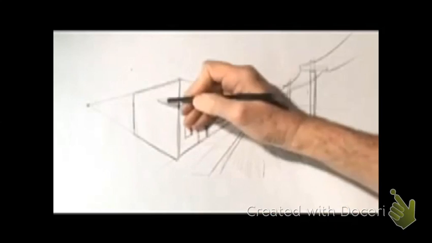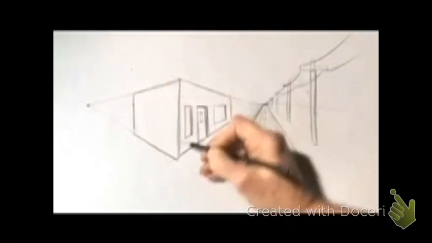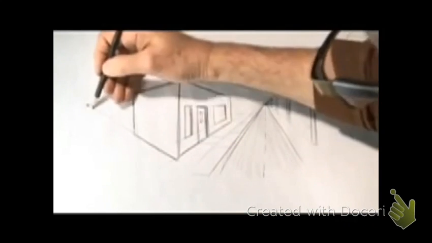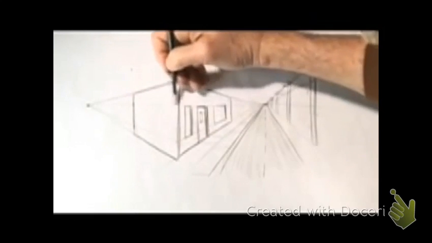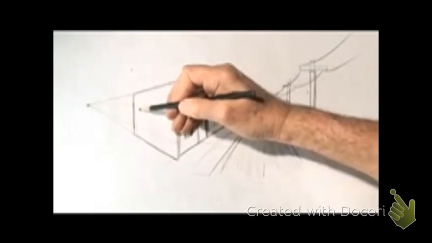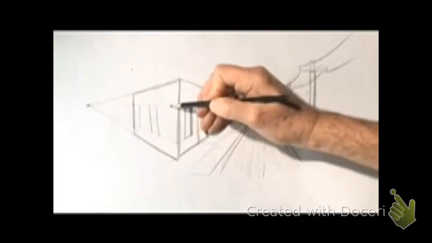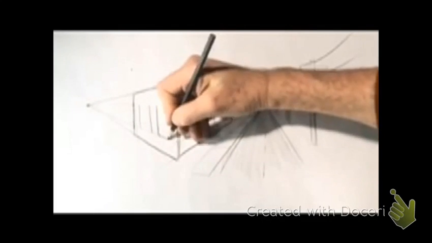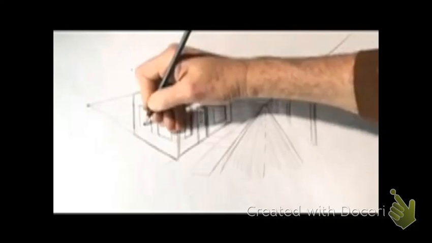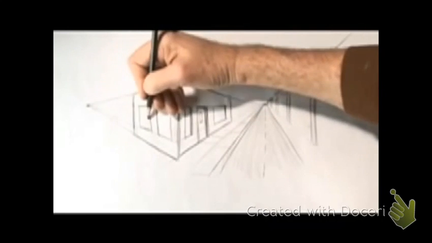And we could put another window. As a matter of fact, if we continue this on here and take this point and run it to the point, then we'll get the exact same depth on our windows. So we could put a couple of windows here, just something like that. We could split them in the middle.